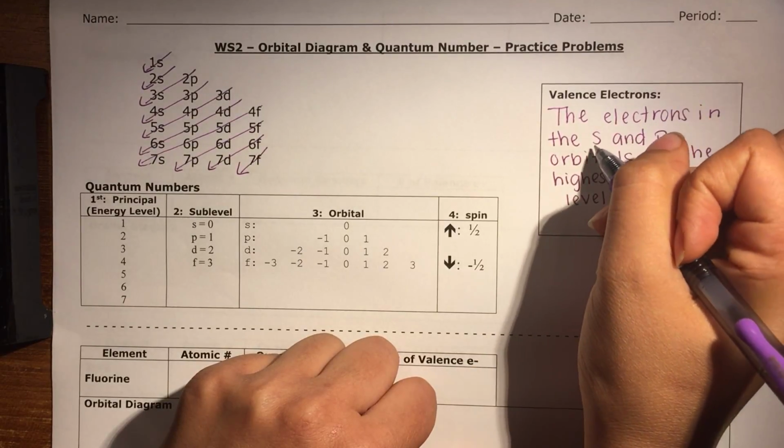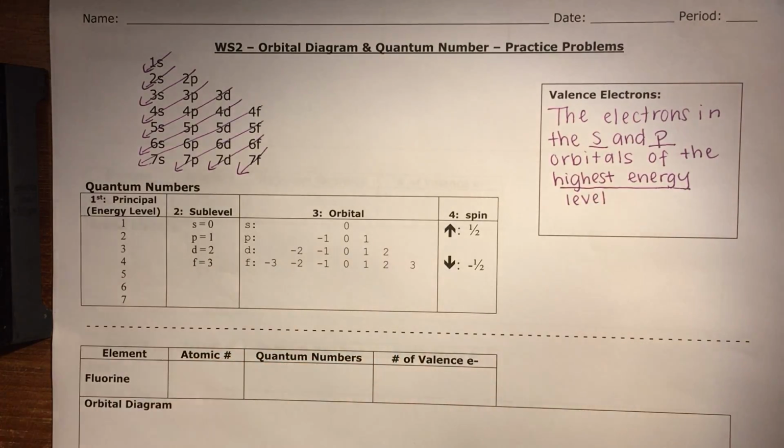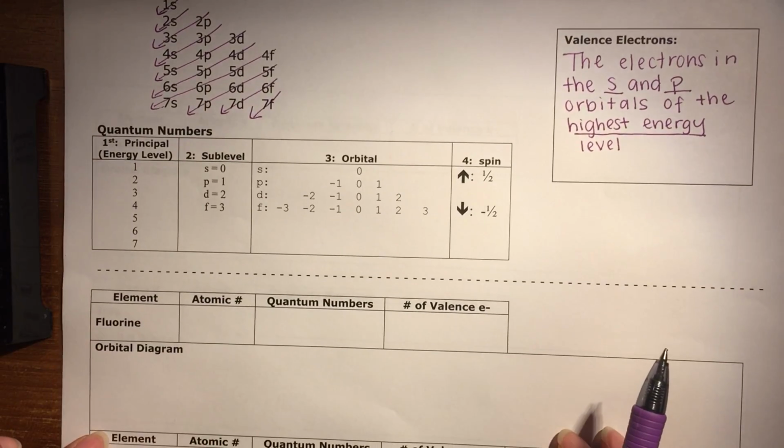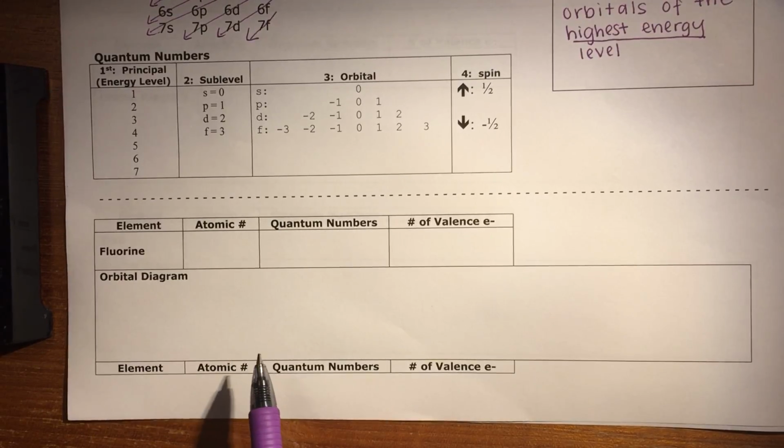I'm going to underline S, P, and highest energy, because that's what's really going to matter. We'll look at that at last, but we're going to start with a few examples. Through each example, I'll walk you through how we fill out all these boxes, and then I'll leave you some to do on your own.